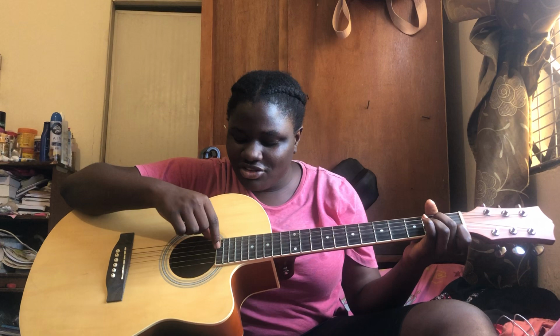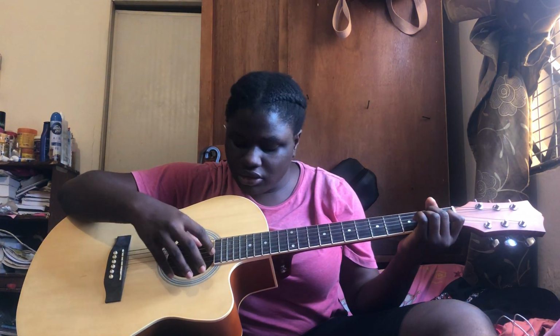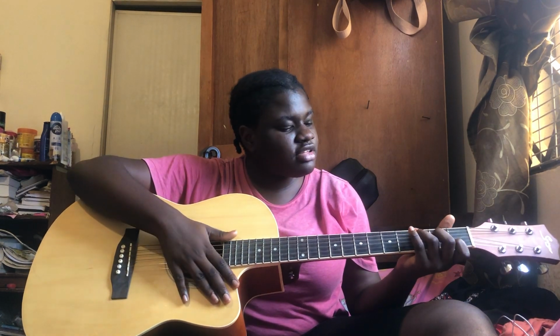Then also the third string, second fret, then the fourth string from up, second fret, and then the second string, first fret. So you have this A minor. So we started from a C to an F and an A minor, and then you have a G.